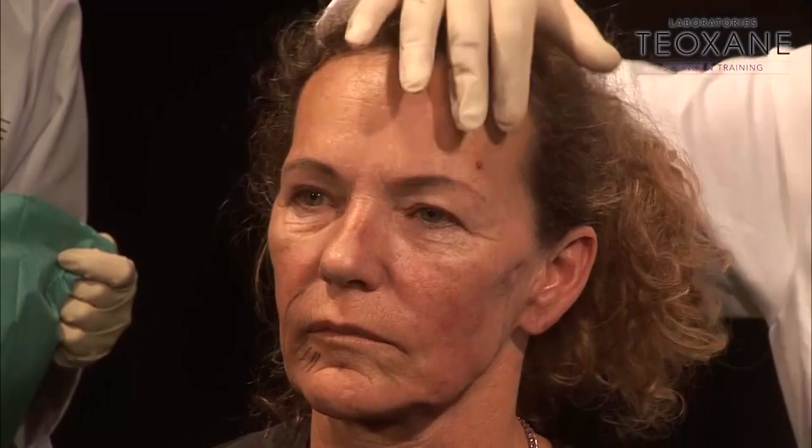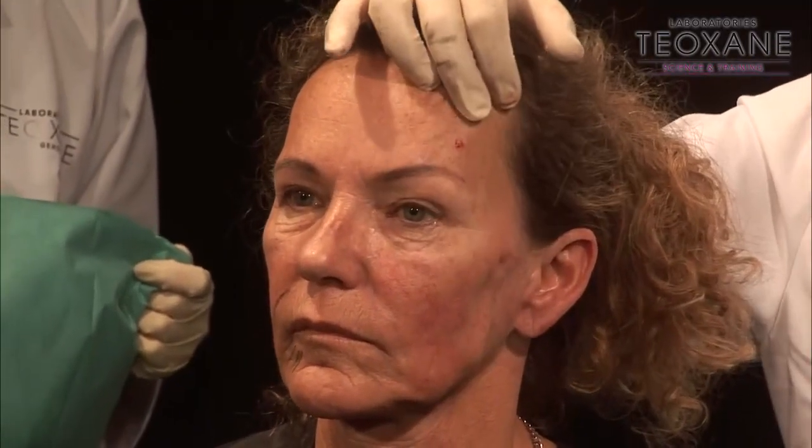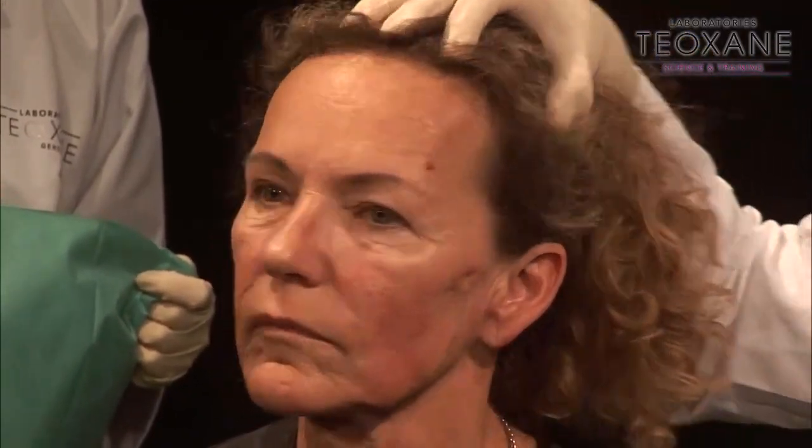You can see the difference. Can you turn the head a little bit to the right side? Quite nice. So, yes, that we can see it. Yes, we can see the difference. You see?